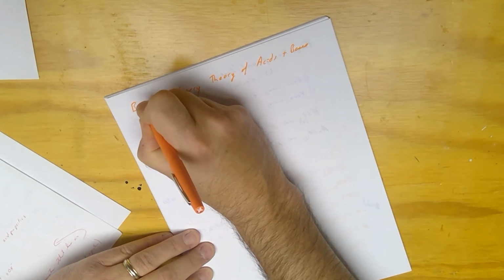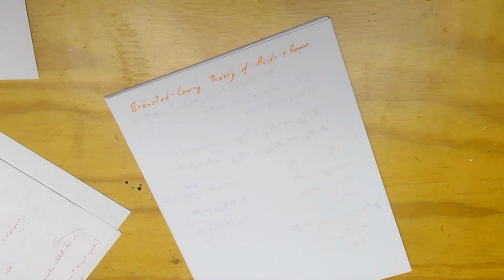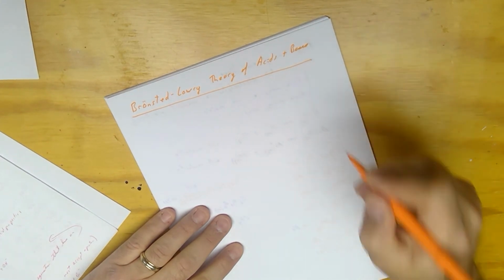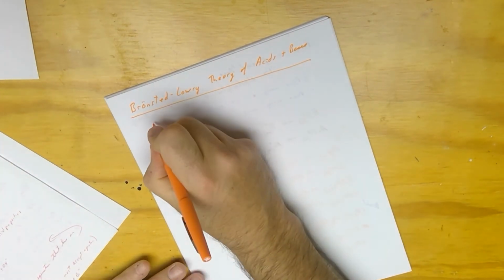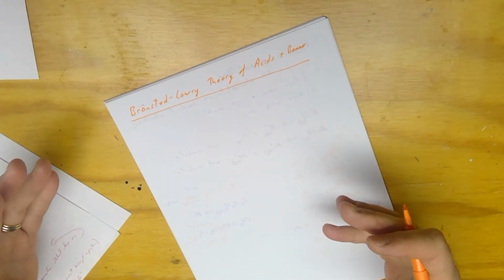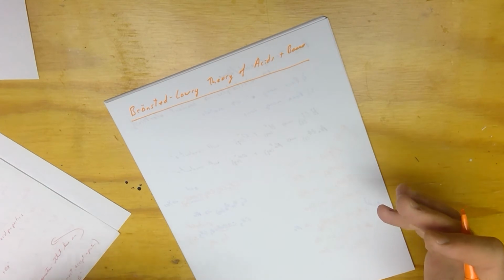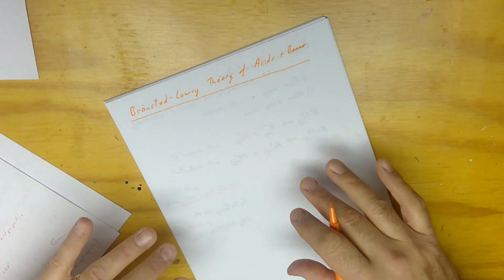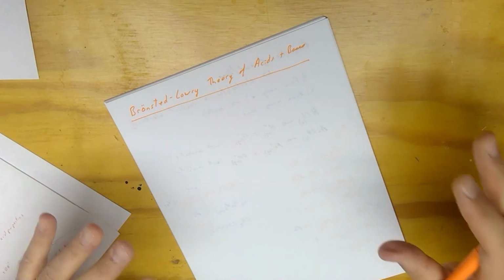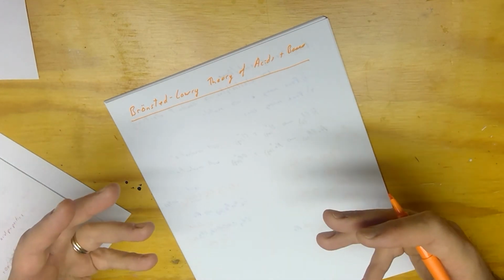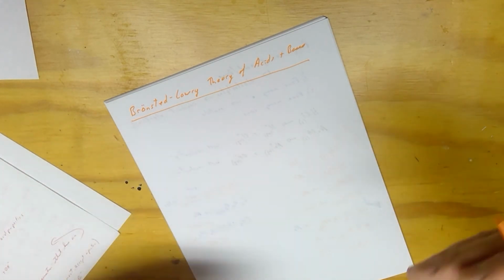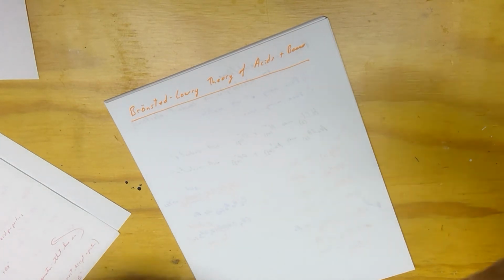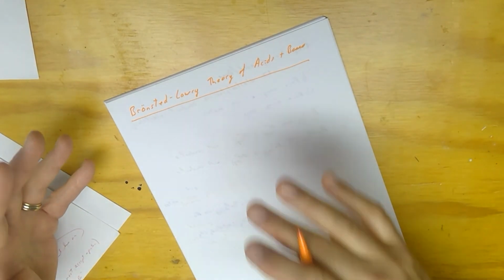There are actually notes over that. Bronsted-Lowry theory of acids and bases. Bronsted-Lowry, these two people didn't say Arrhenius was wrong. All they did is they said, hey, look, there are other substances that act like acids and bases that Arrhenius can't account for. So they said, Arrhenius is right, but there are other substances that react as acids and bases. So they added to the Arrhenius theory.